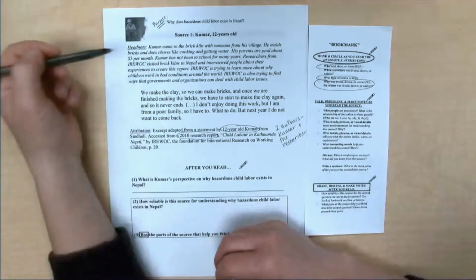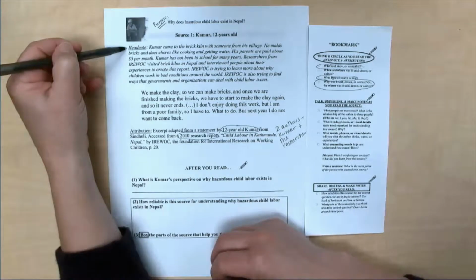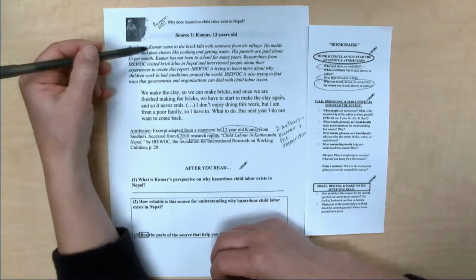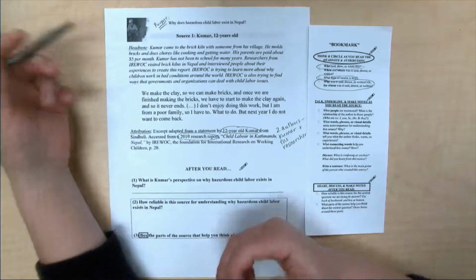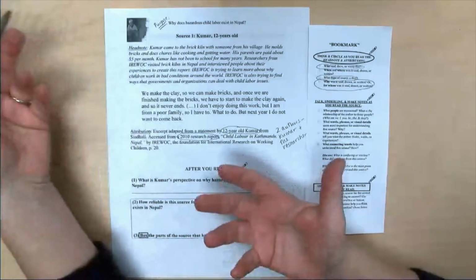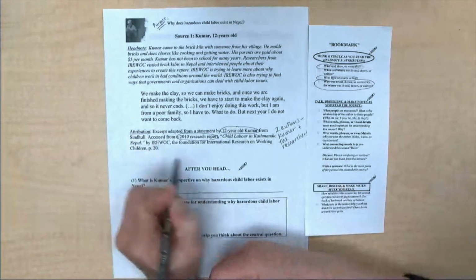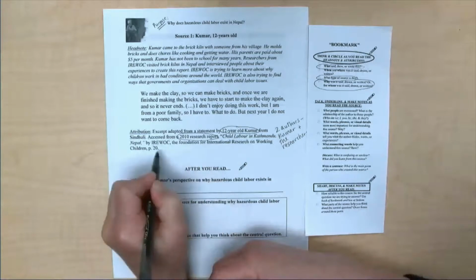So now it's your turn. Go to the head note, and with a partner, read out loud, and talk about why was this created? What was this organization that made the research report up to? What were they trying to do?